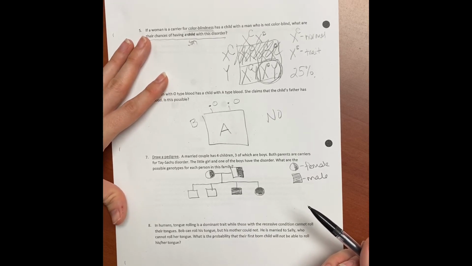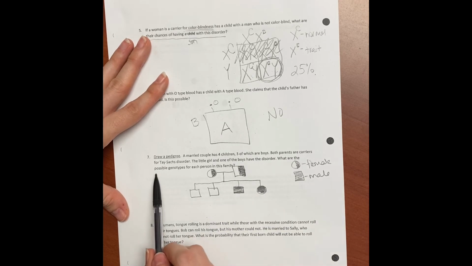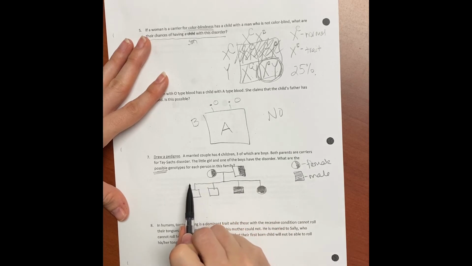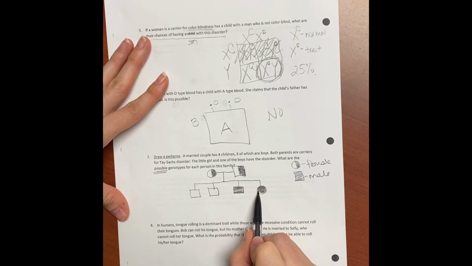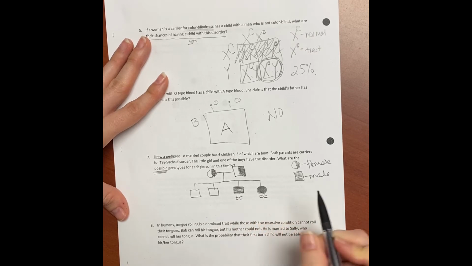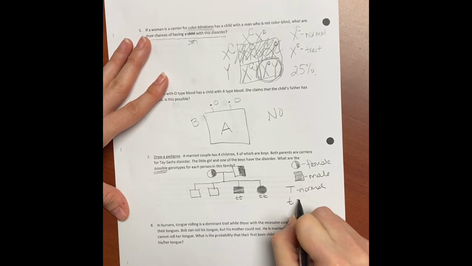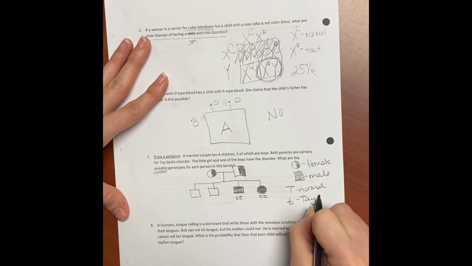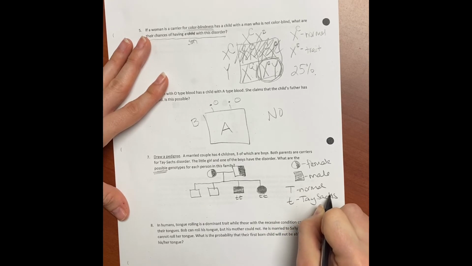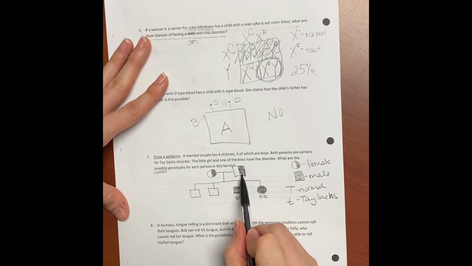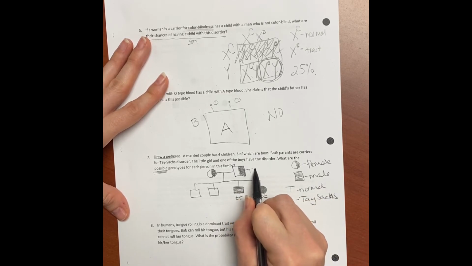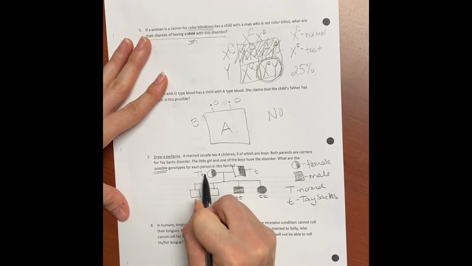What are the possible genotypes for each person in the family? Whenever it says possible, it means that there might be more than one answer for the question. Because this is a recessive trait, any of the people that are affected by it have to have both of those lowercase letters. So for Tay-Sachs, let's just do lowercase t's to show that trait. Capital T is going to be normal, our dominant, and lowercase t is going to represent Tay-Sachs. All right, so these people up here, because they're carriers, have to have one of each. They are normal, but they carry the trait.